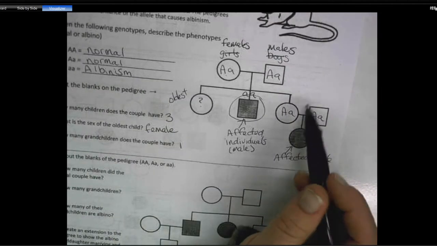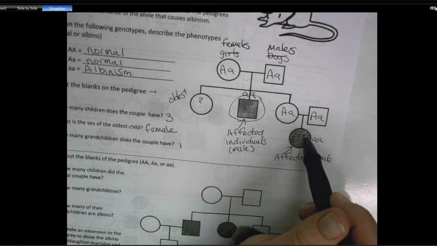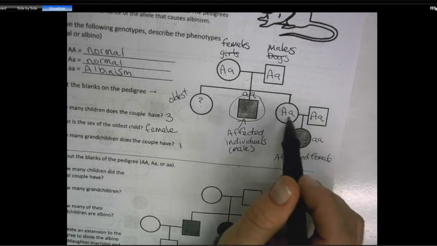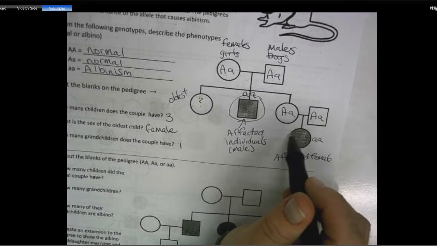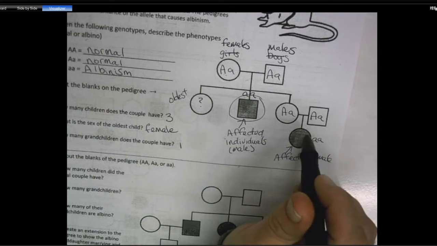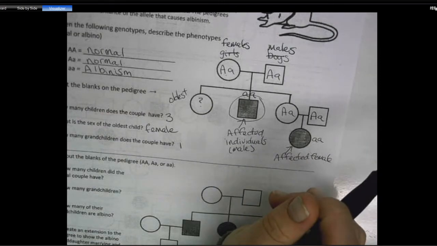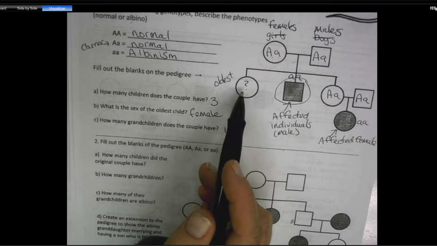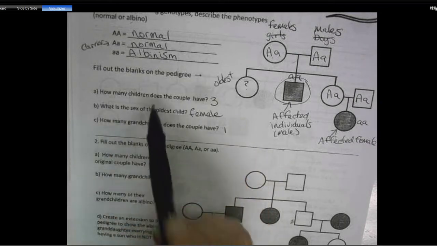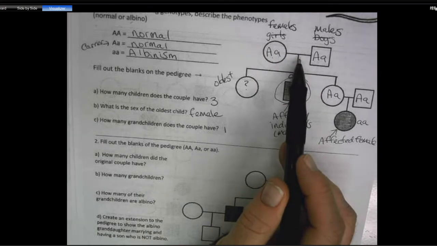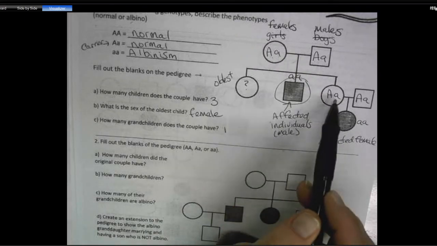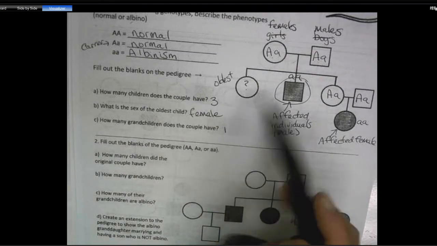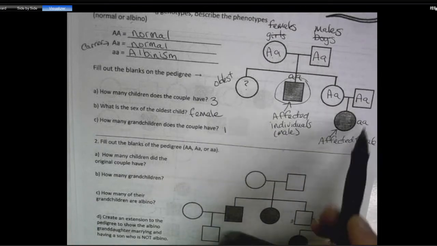Okay, then we can look at the youngest female who did get married and had a child. Well, they had an affected individual. For them to have an affected child and also not appear albino, they both must be heterozygote. Okay. And then you fill out the genotypes, and a question mark is filling it out, by the way. How many children does a couple have? Well, remember this line connects from the marriage line down to show children. So 1, 2, 3. What is the sex of the oldest child? Is a female. And how many grandchildren does this original couple have? And they have 1. Okay.